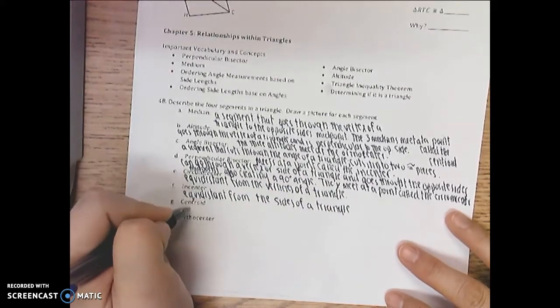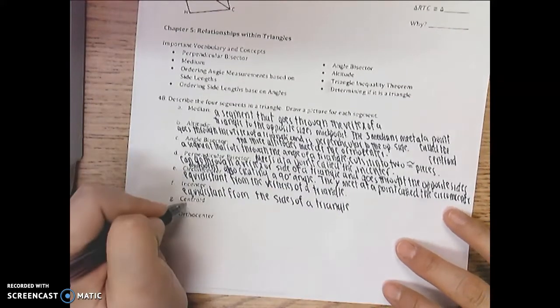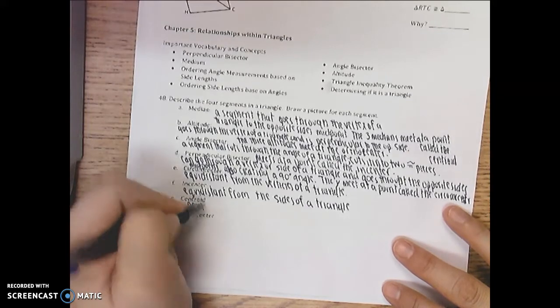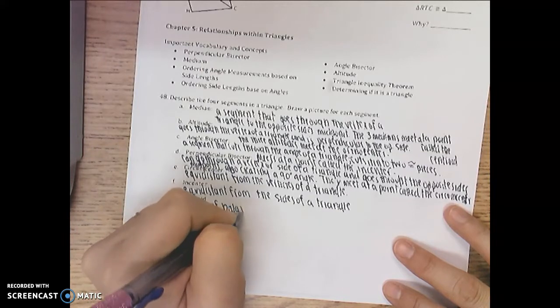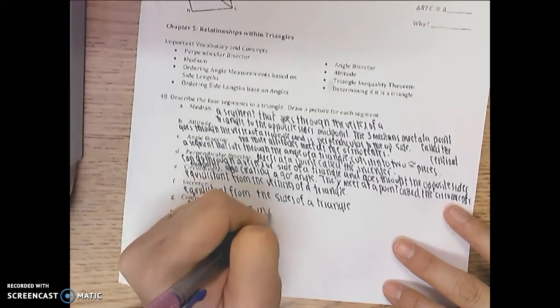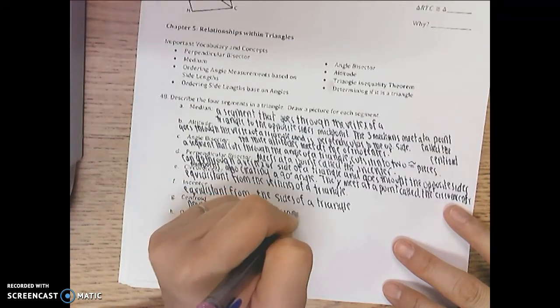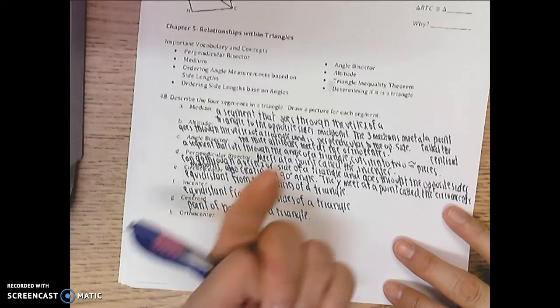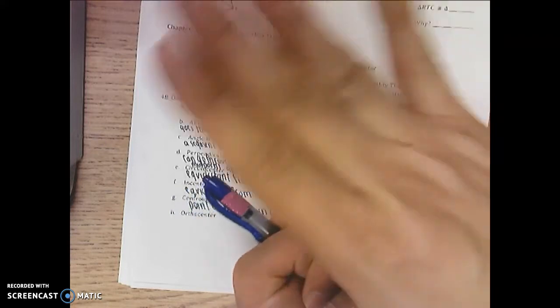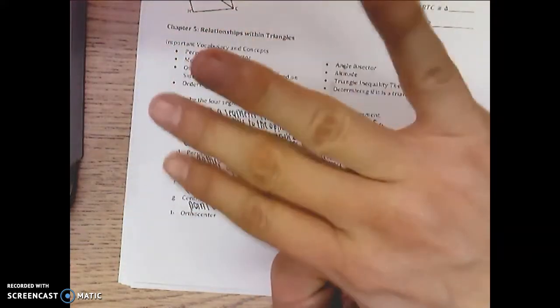The centroid is the point of balance in a triangle, meaning if you wanted to balance a triangle on your finger, you would find the centroid and it would be able to balance there.